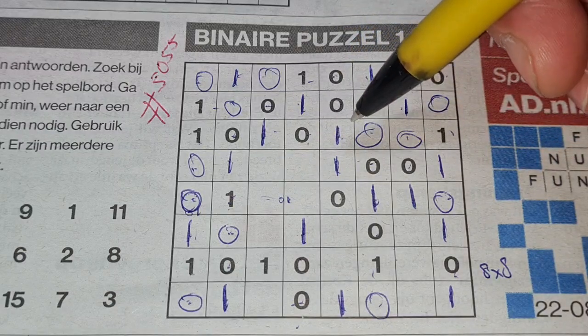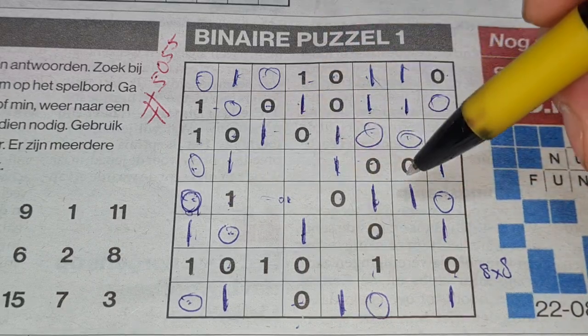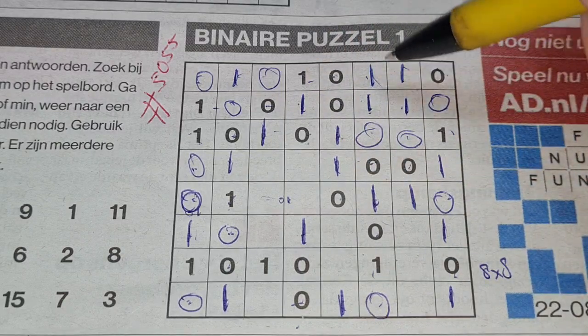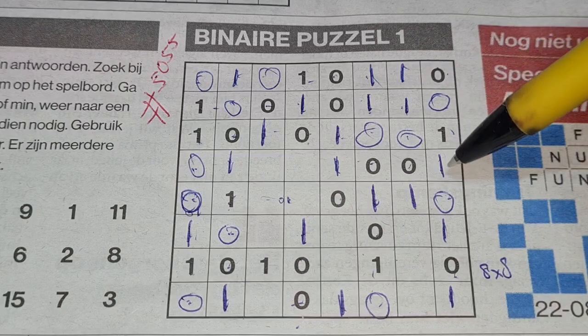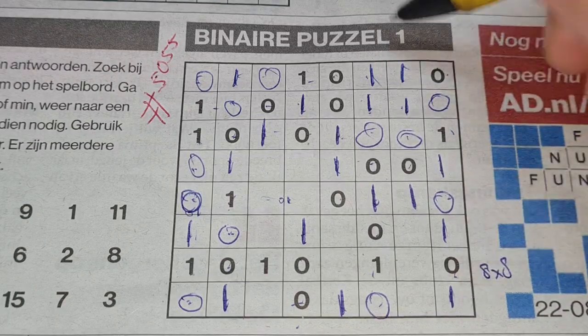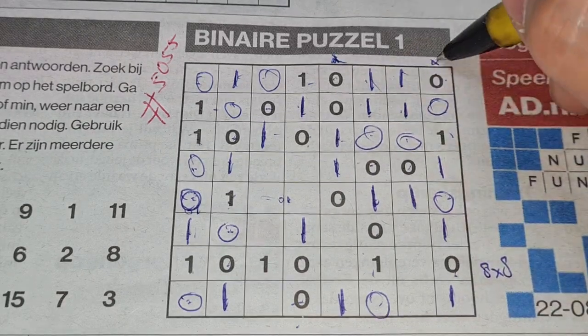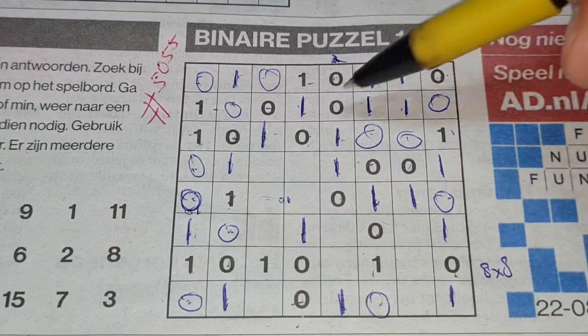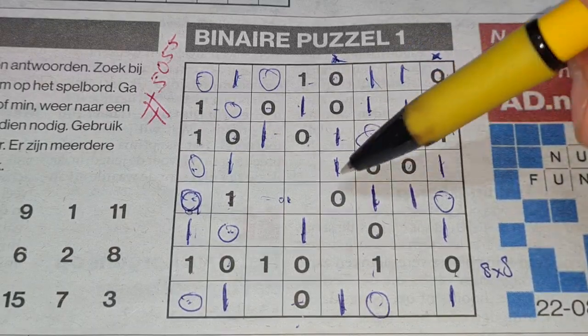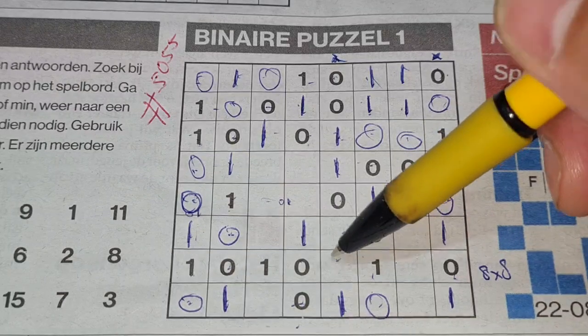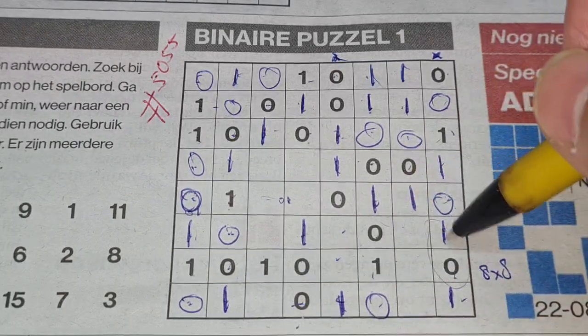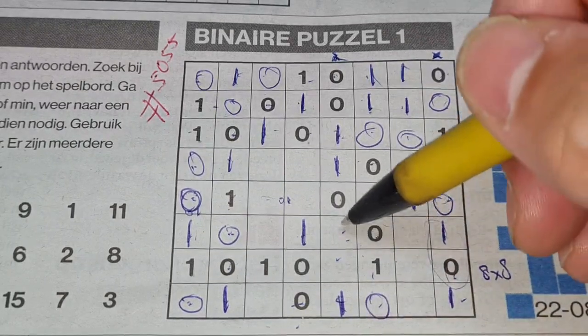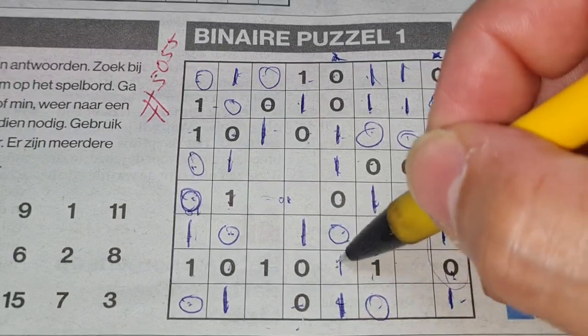Well. Do I need to compare? I need to compare this column and the last column. Oh, 1. Oh, empty box, 1. So we need to switch those 2 digits. We have a 1 here, this should be no. We have an O here, this should be a 1.